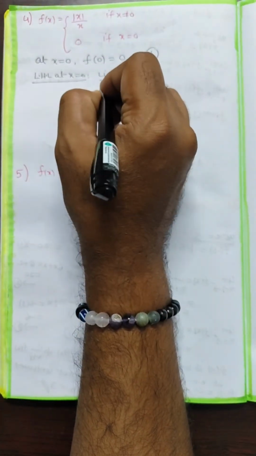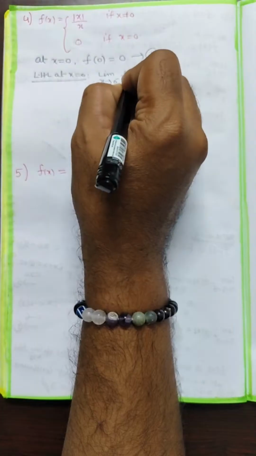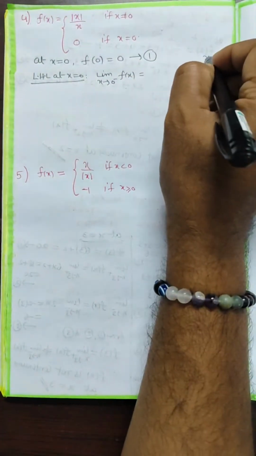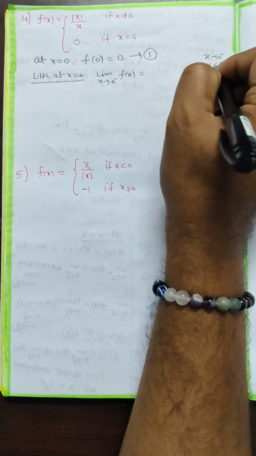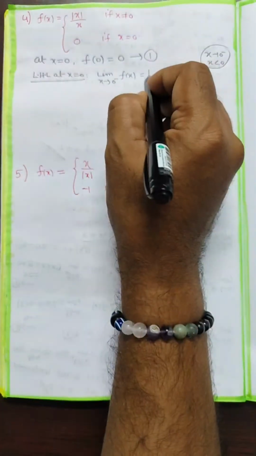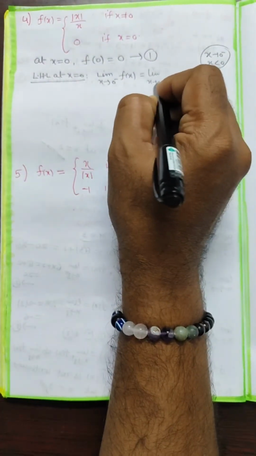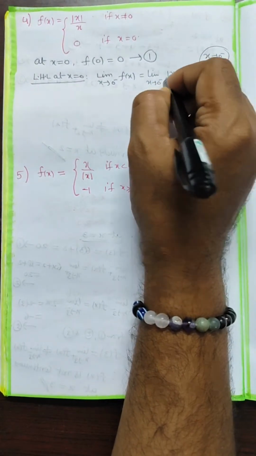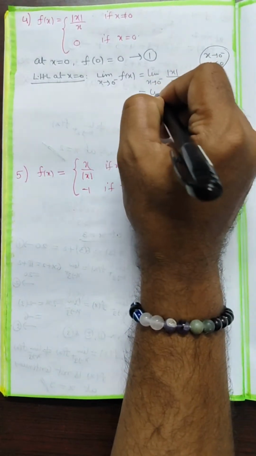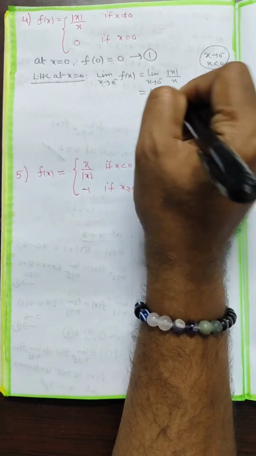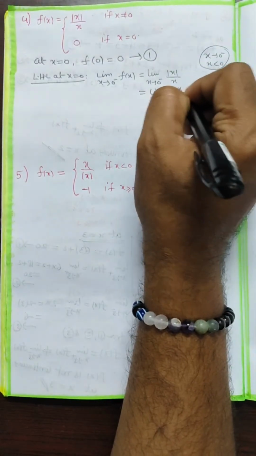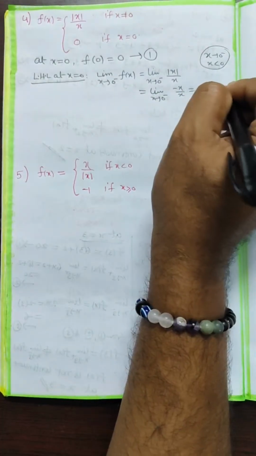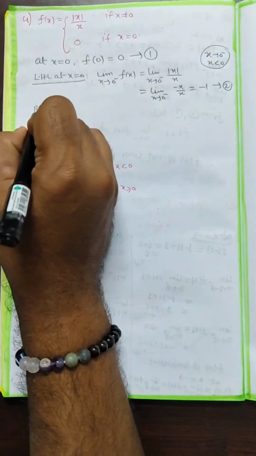Limit x tends to 0 minus f of x. x tends to 0 minus means x is less than 0. So when x is less than 0, mod x will become minus x, so mod x by x is minus x by x, which is equal to minus 1. Keep it as equation number 2.